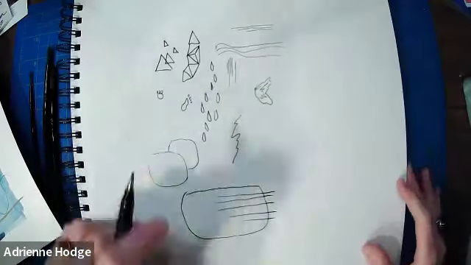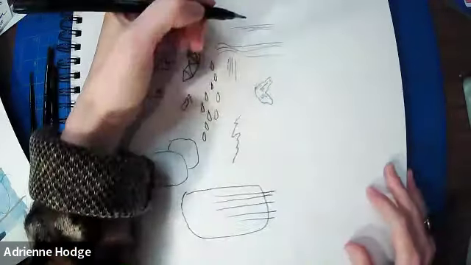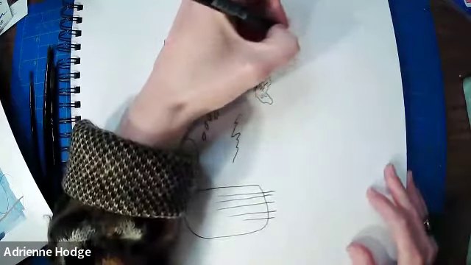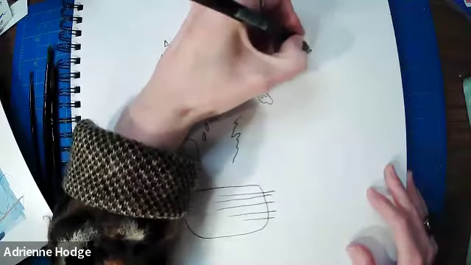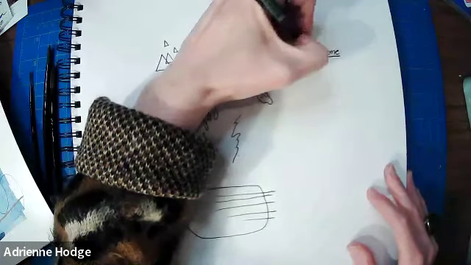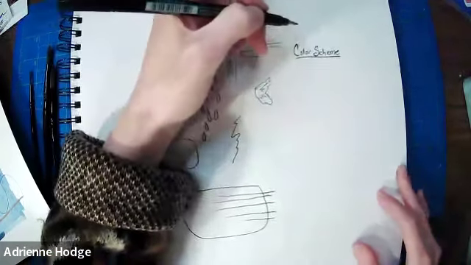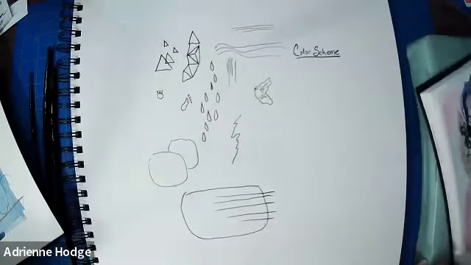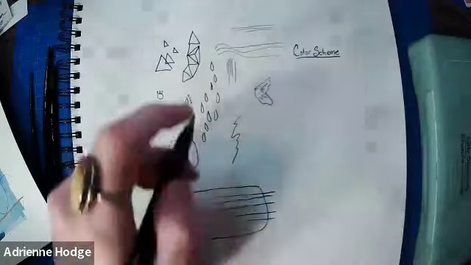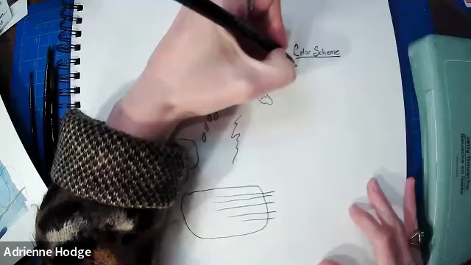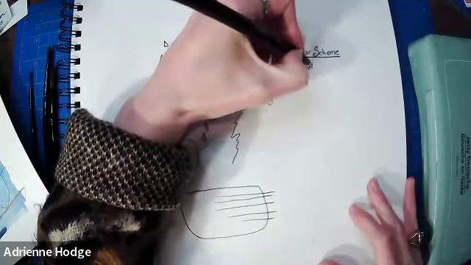Okay, so let's talk about our color scheme. I recommend that you choose two colors that you like and that you know go well together. So some easy choices would be two primary colors.